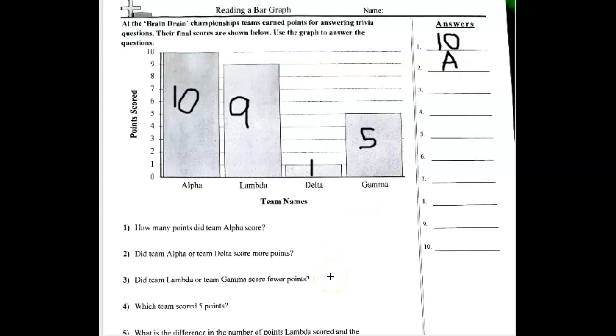Number 3, did Team Lambda or Team Gamma score fewer points? So which one has the least points? Lambda has 9 and Gamma has 5. Which is less, 9 or 5? 5 is less, so Gamma scored fewer points. So you're just going to write a G.